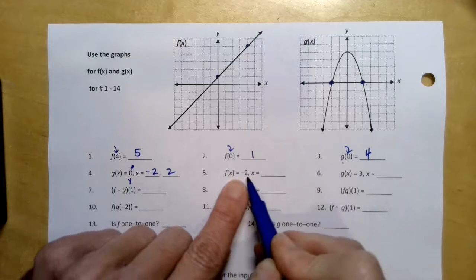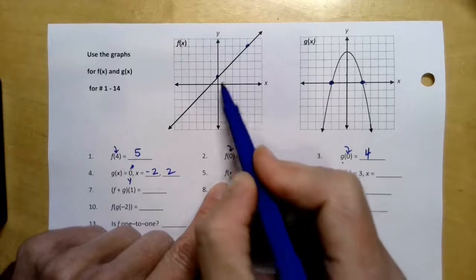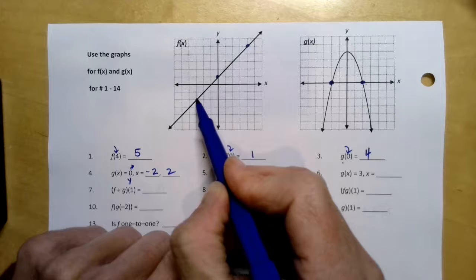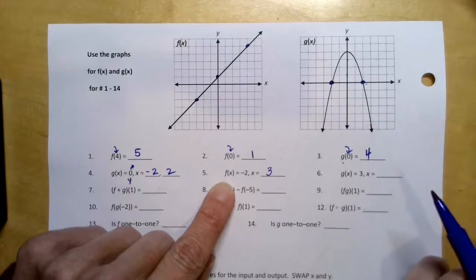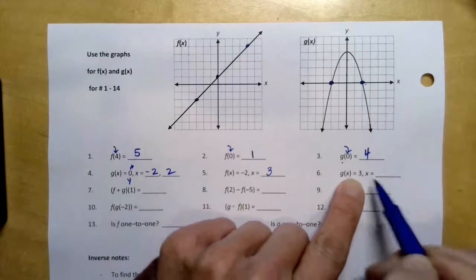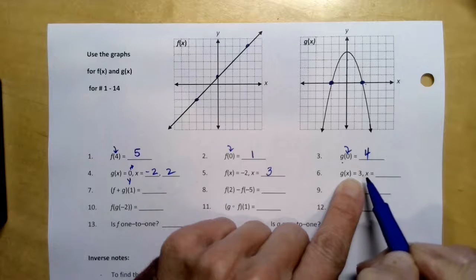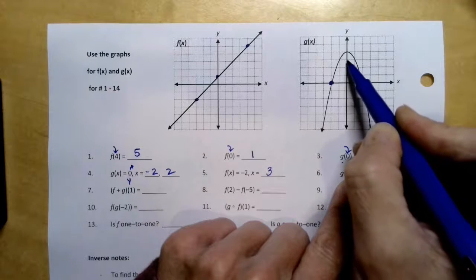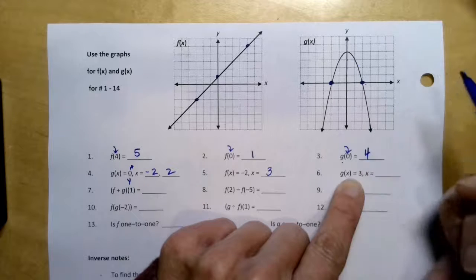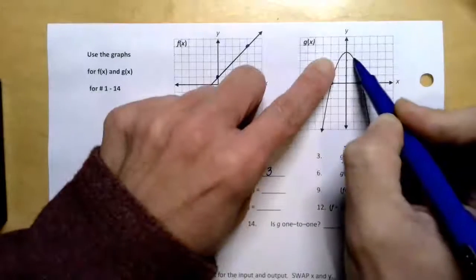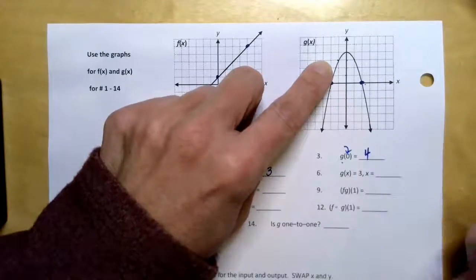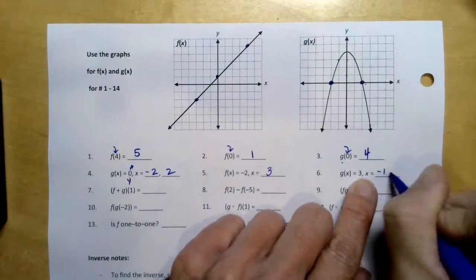All right, so -2 came out of f of x. So I go to a y value of -2, and it looks like a 3 is what went in. If a 3 came out of g, 1, 2, 3, what could have gone in? Both +1 and -1.